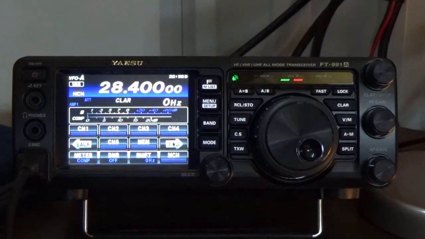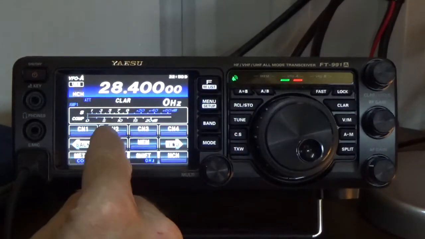Guess what? We're not distorting. Did you hear the distortion earlier? It was really bad. That's very, very nice and clean.